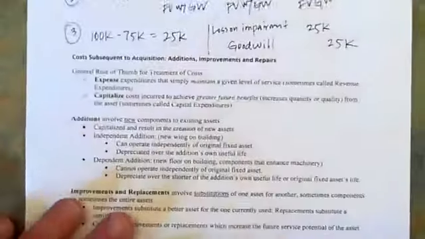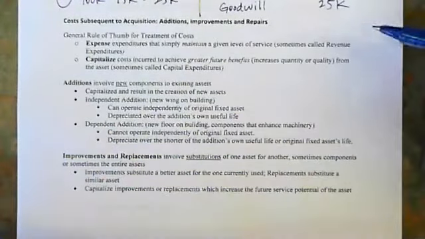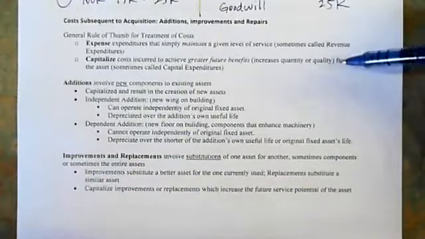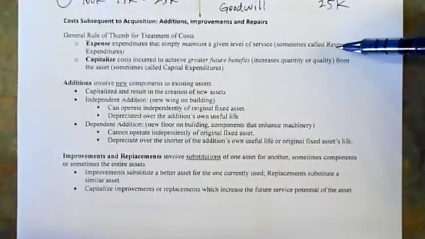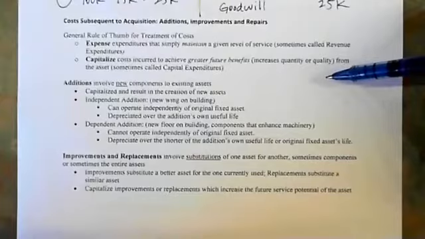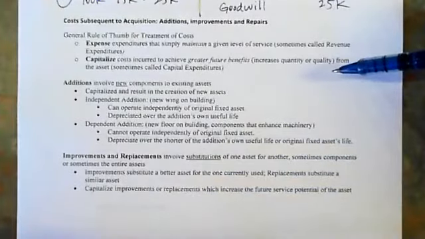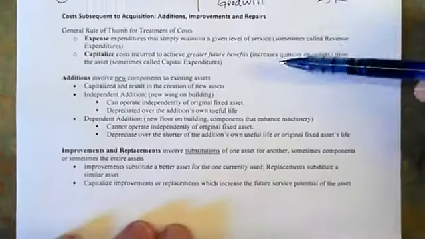Right. Cost subsequent to the acquisition of assets. We could have an addition, improvement, or repair. The basic ideas still hold. Expense, if it does not increase the service value, if it's just maintaining the current service value, and then capitalize if we're going to get some greater benefits out of it.